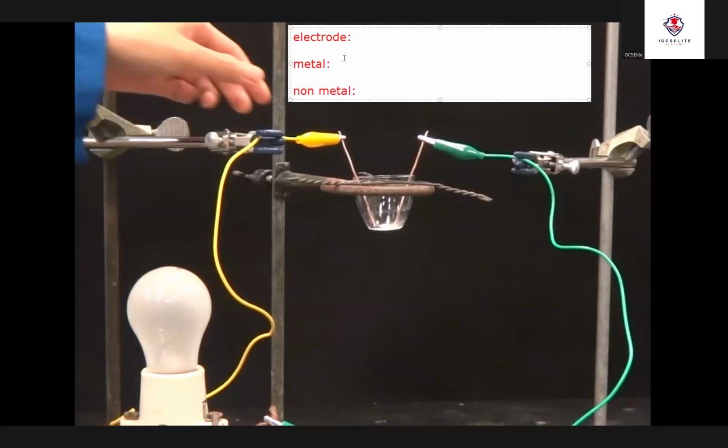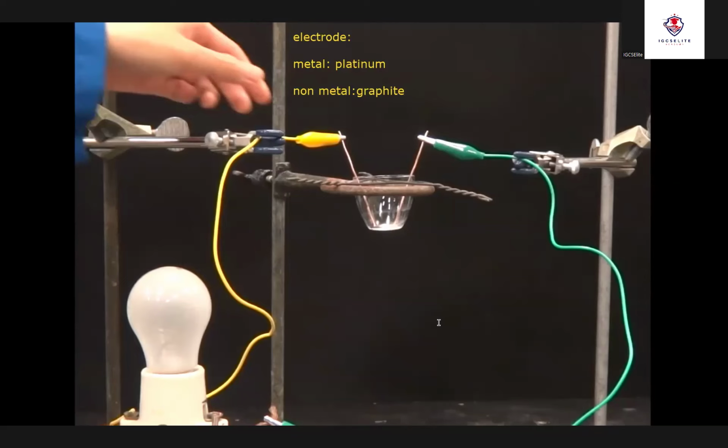If this electrode is from metal, it is platinum. Non-metal electrode is graphite. In some questions, he will ask, give me an example of metal electrode. So what should I write? Metal electrode is platinum.